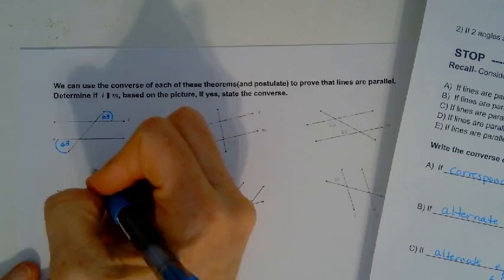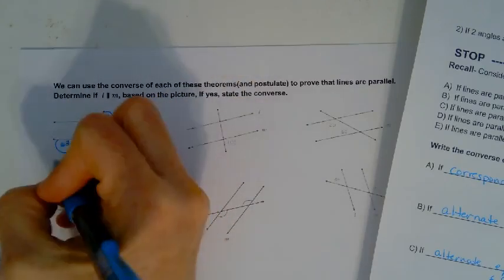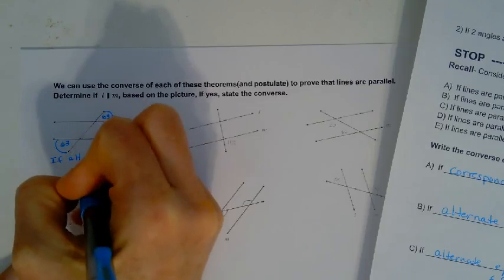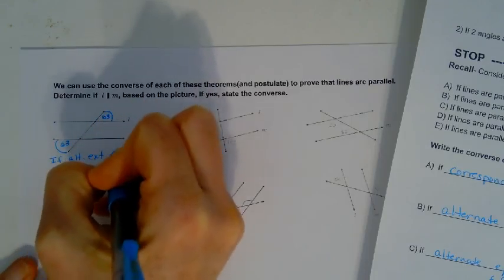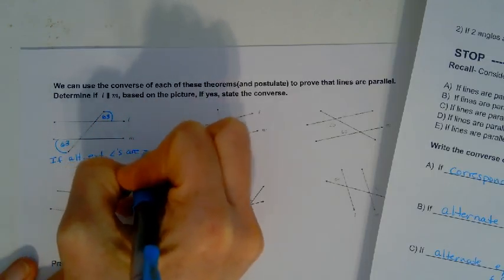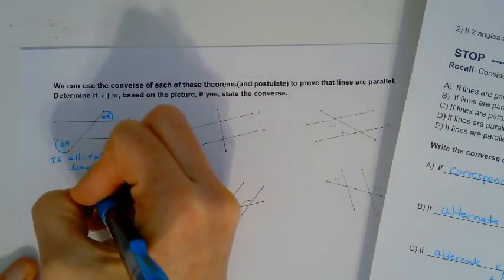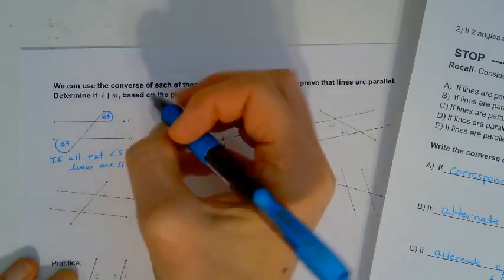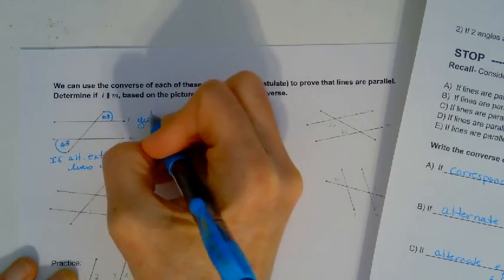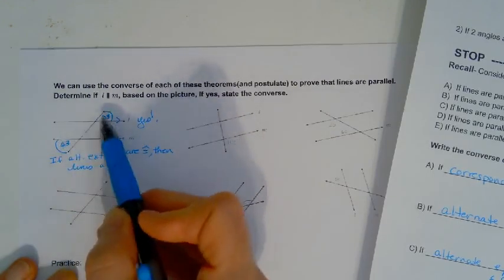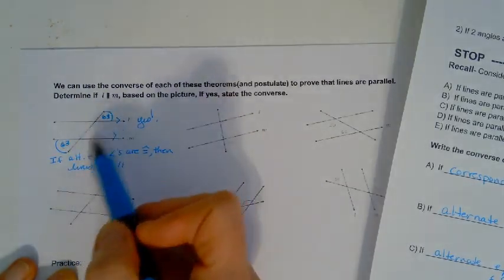So we can say yes, these two lines are parallel because these are alternate exterior angles and they are congruent.